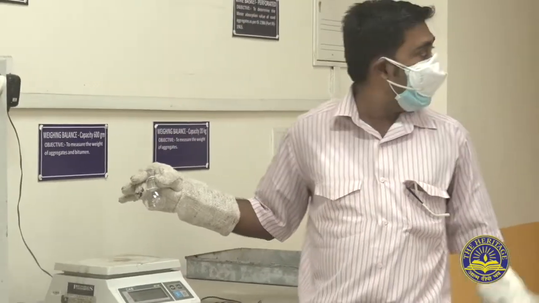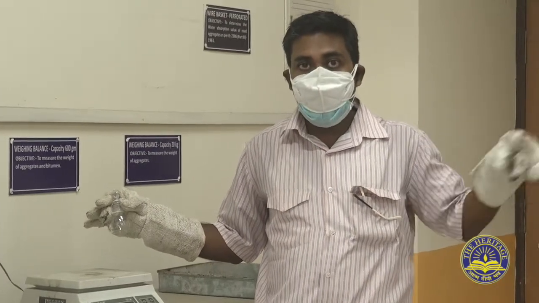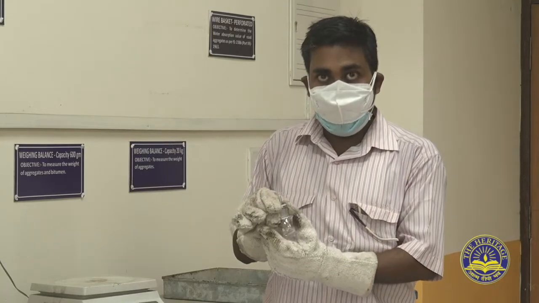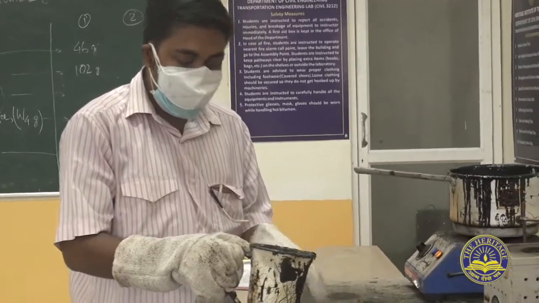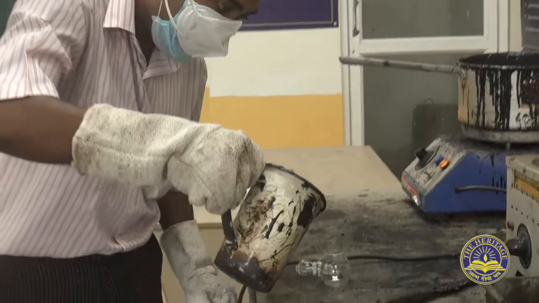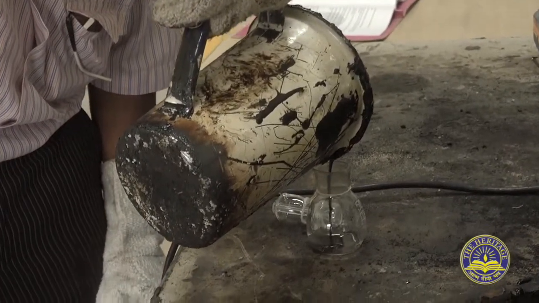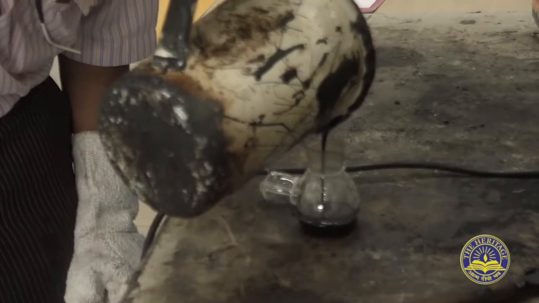Now the second point is the weight of the specific gravity bottle filled with water. I am going to fill the bottle with water, and after that I take the weight of the bottle. Now I am going to pour the hot bituminous material inside the specific gravity bottle. It should fill half of the bottle, more or less 50%.